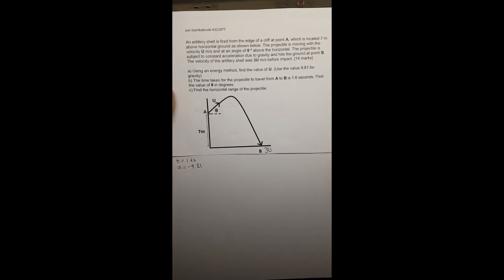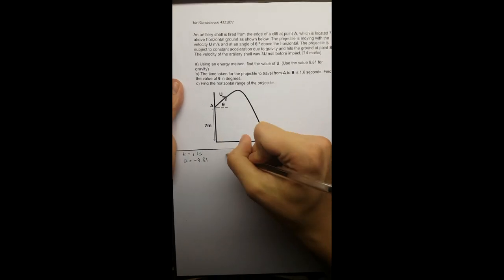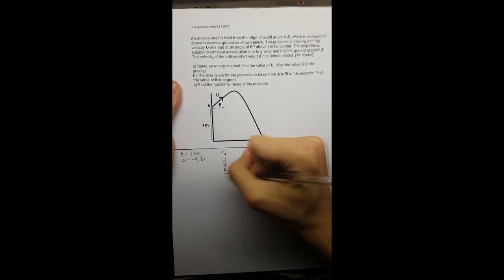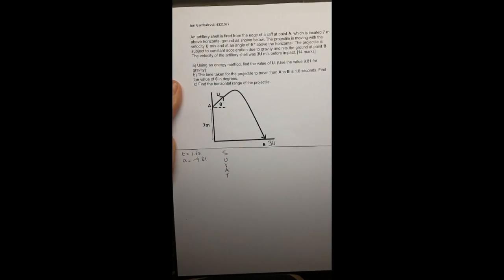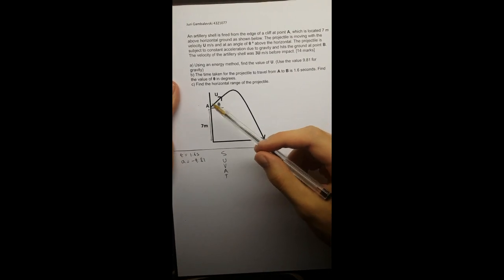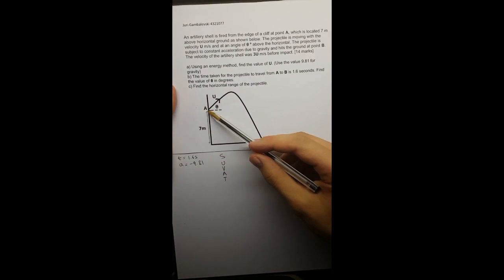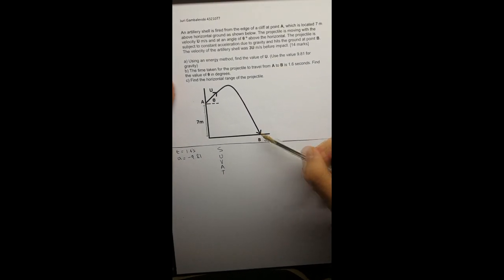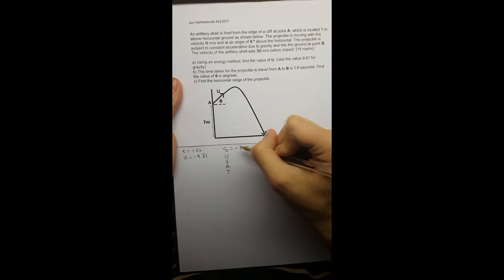We solve vertically as the range is unknown. So, we can lay out the question by writing S, U, V, A, T. We know the vertical displacement, well, the total vertical displacement, as the projectile begins at point A, which is at 7 meters, and then falls below its start point, which means the vertical displacement will be -7.